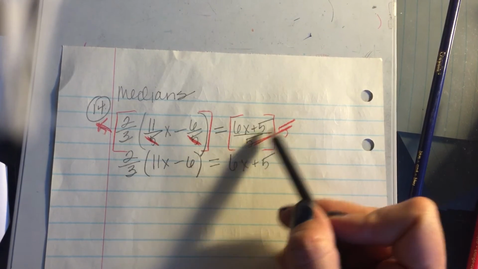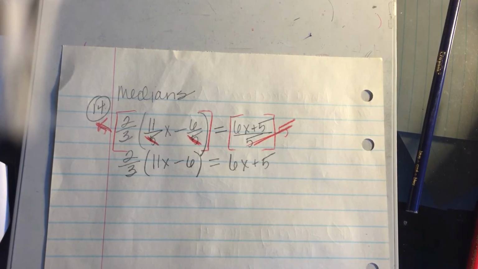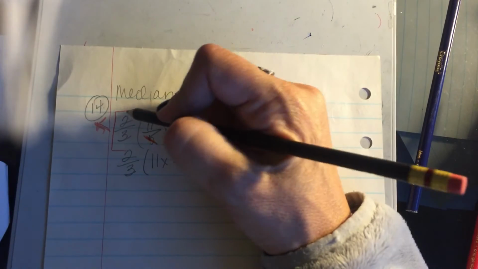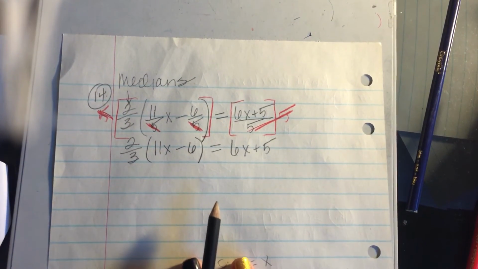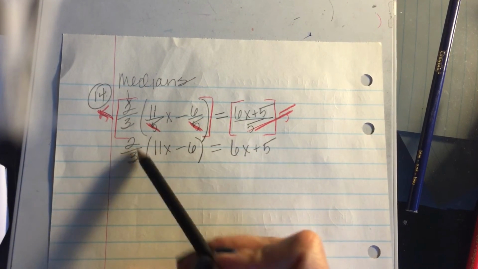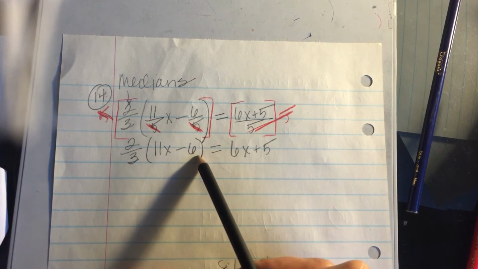So I'm undoing the divide by 5 on those fractions by multiplying by 5. And I haven't at all messed around with this 2/3 yet. That's my next move. I know if I multiply through this fraction by 2/3, I'm going to wind up with some wonky decimals.